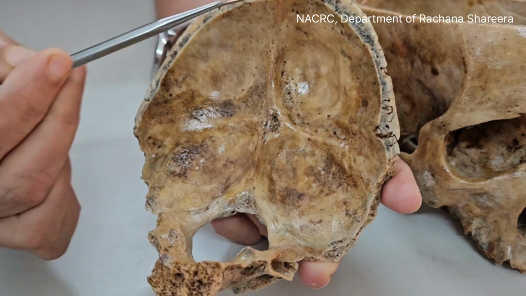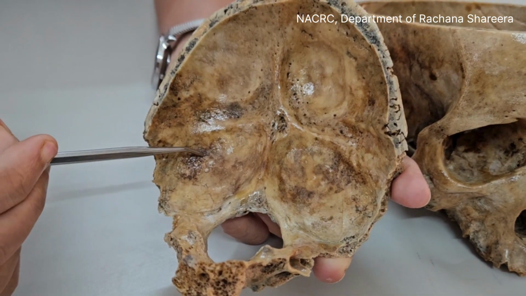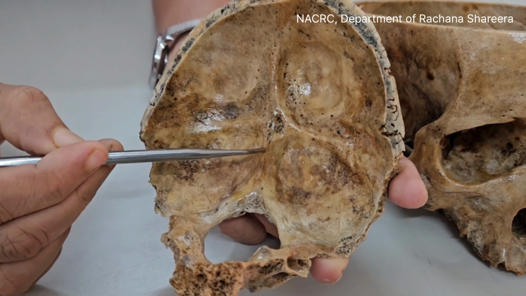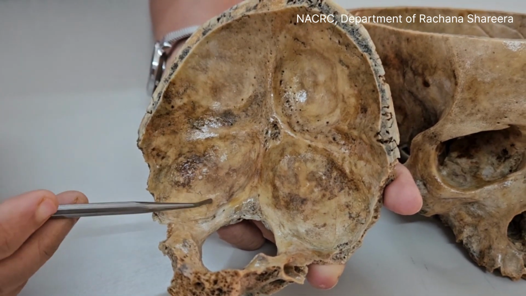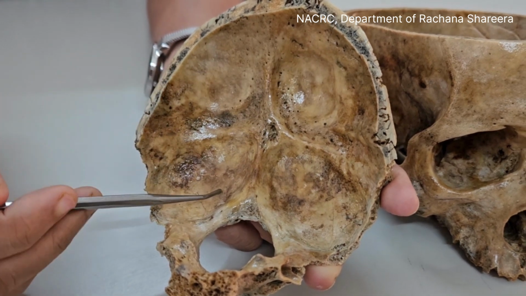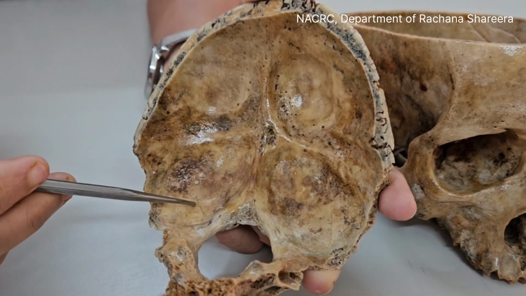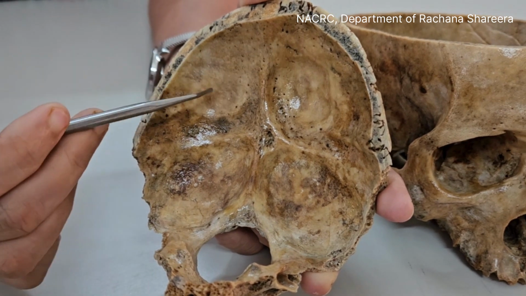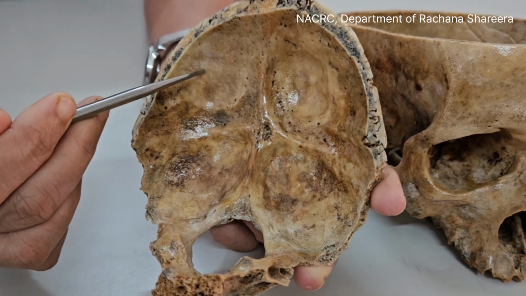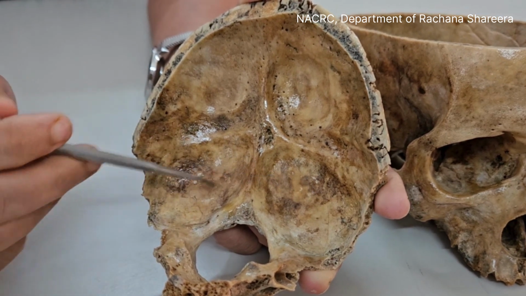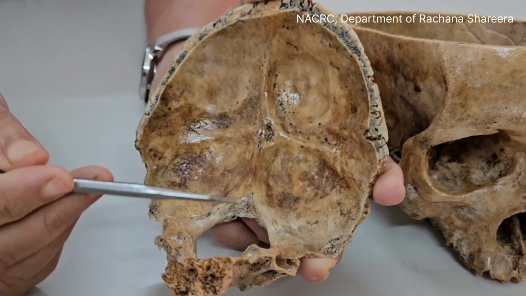Now these four lines, that is the superior sagittal sulcus, the two transverse sulci and the internal occipital crest, divide the internal surface into four fossae, that is two upper fossae and two lower fossae. The upper two fossae lodge the occipital lobes of the cerebrum, and the lower fossae lodge the cerebellar hemispheres.